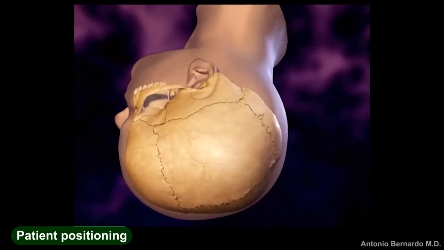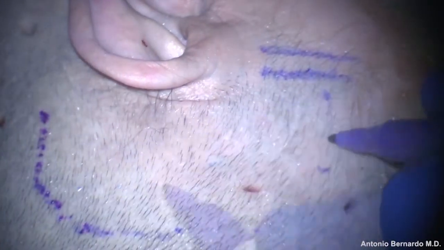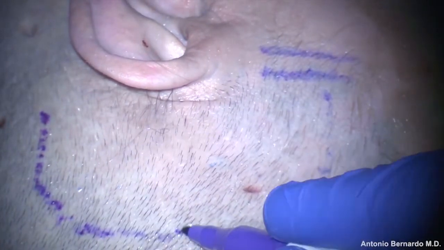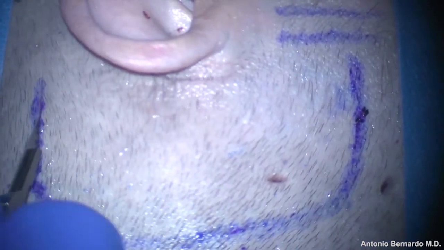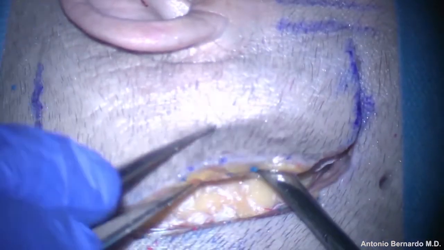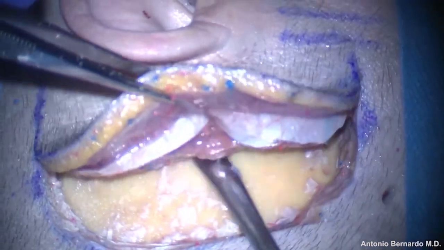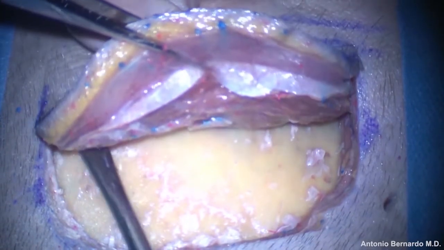The patient is positioned in a 90-degree lateral as in a standard subtemporal approach. The skin incision could be a semicircular incision based on the external acoustic canal, or a straight incision, or a lazy S incision anterior and superior to the tragus. The skin flap is elevated and reflected inferiorly.